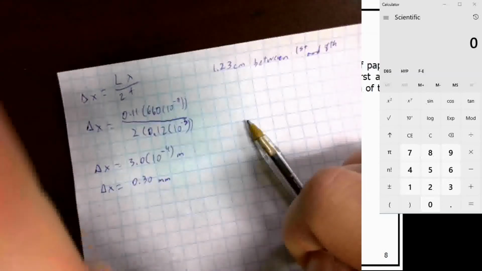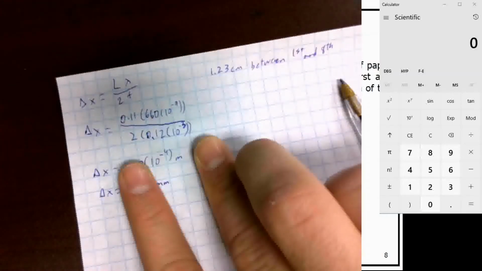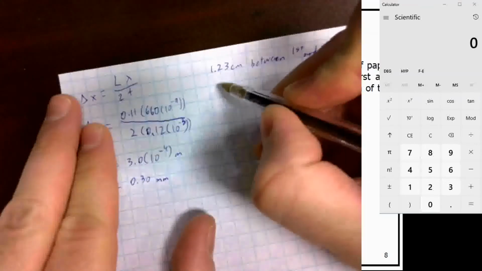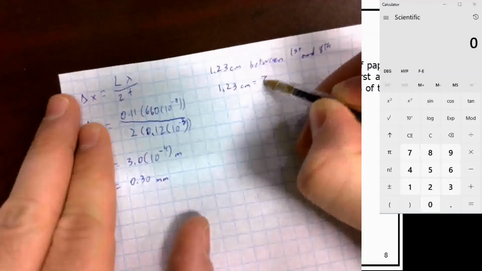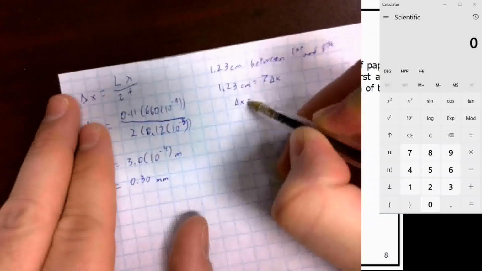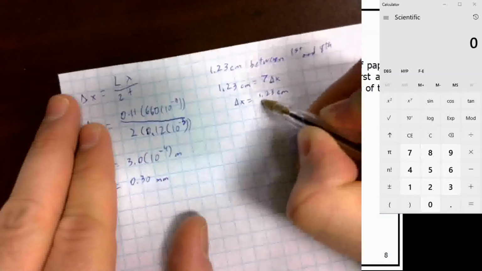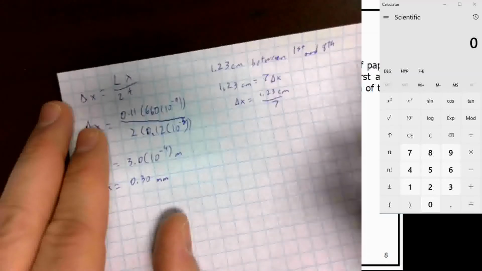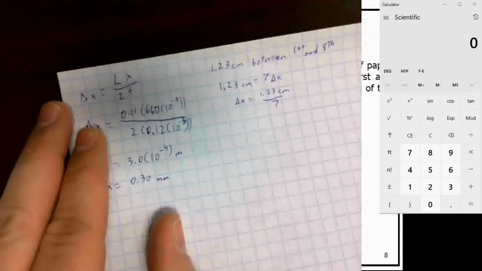we have, this is our first band, here's our second band, we're counting the gaps. So there's 1 gap between here. So of all the gaps, we'll have 7 gaps. That means that 1.23 centimeters is equal to 7 delta x's. So the delta x value is 1.23 centimeters over 7. And I'll just not evaluate this, but that's going to be my delta x. I'm going to substitute that in for my delta x.